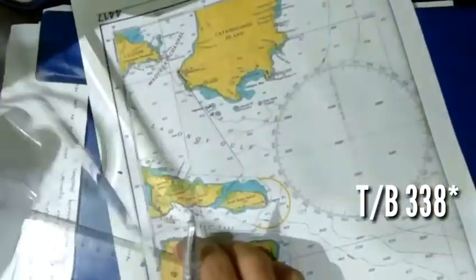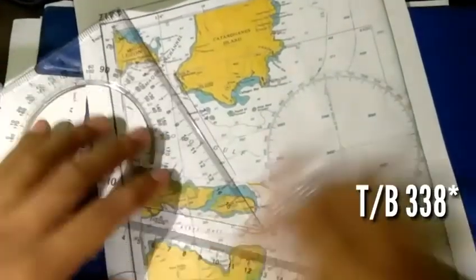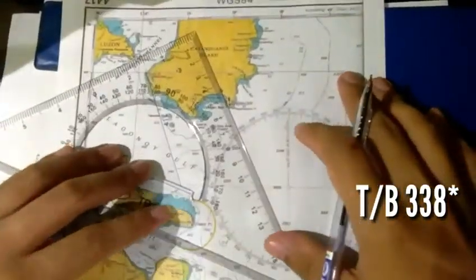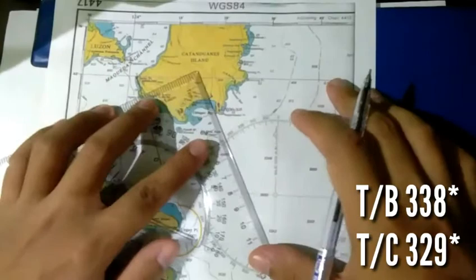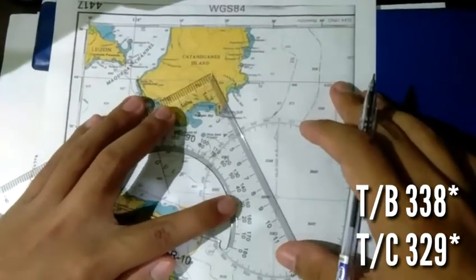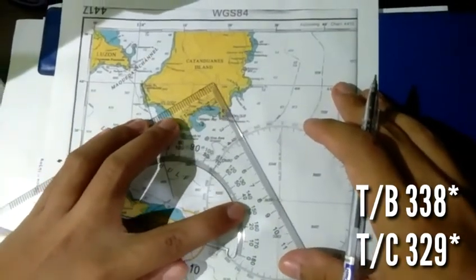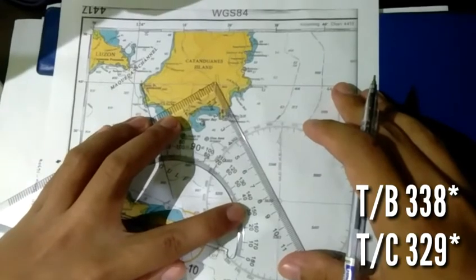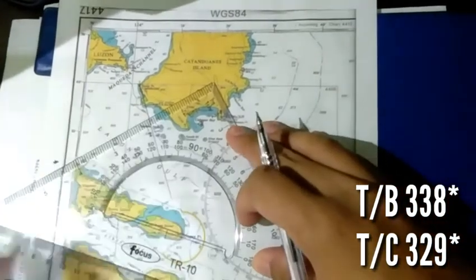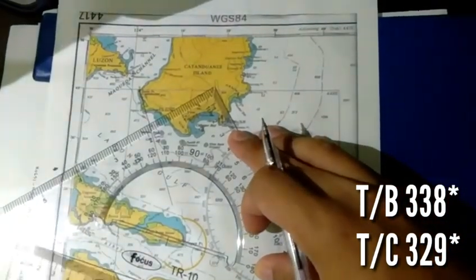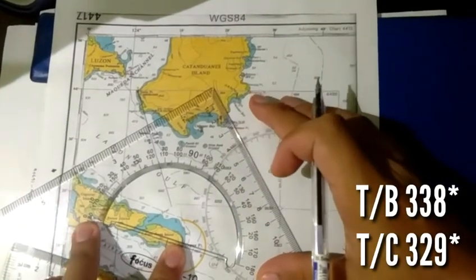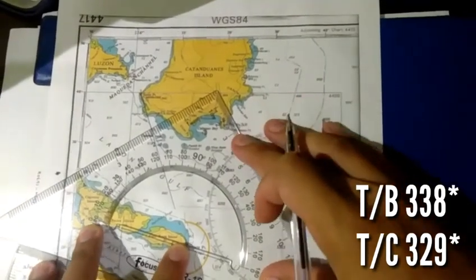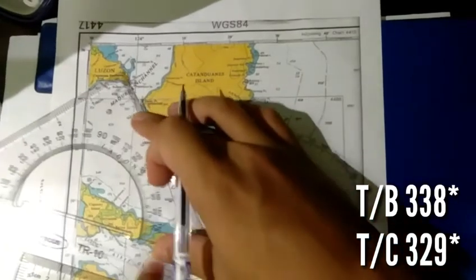Next is to locate our ship's course. That would be 329. So 329 is here, and we'll move it here.